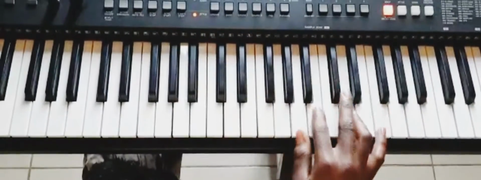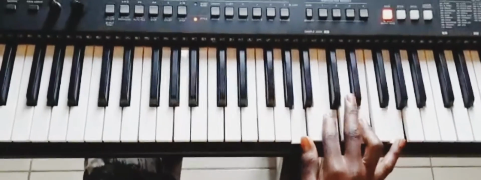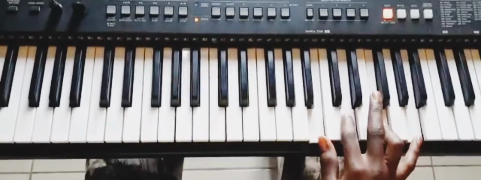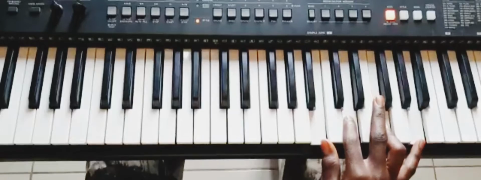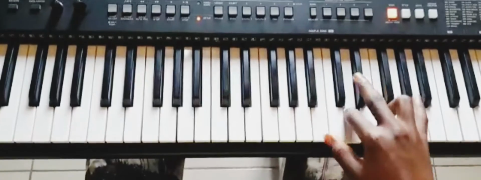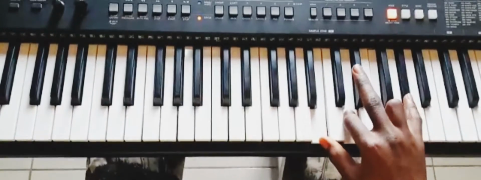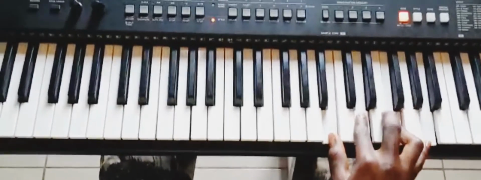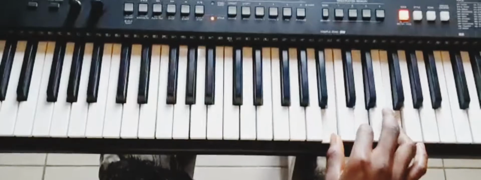A dominant seventh. Then this is also a minor seventh, and this is a half diminished chord. A half diminished chord. Remember, this is a diminished seventh, right? But taking this now will make it a half diminished seventh. This is a minor, this is a diminished.